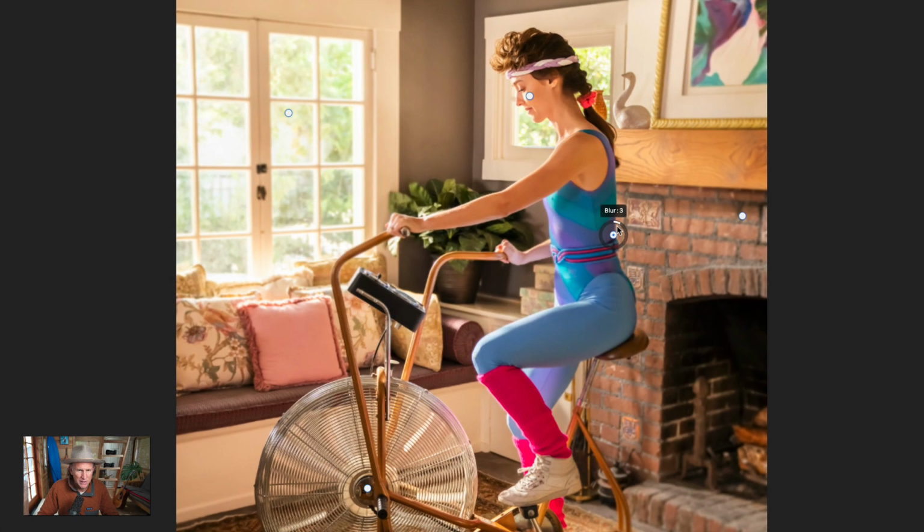I'll set a point to protect this area. I want to make sure she's pretty sharp. I want to make sure her Reeboks, because those are just awesome, right? Her Reeboks are nice and sharp. The front wheel is sharp, but then we have these other little blur zones throughout the image.